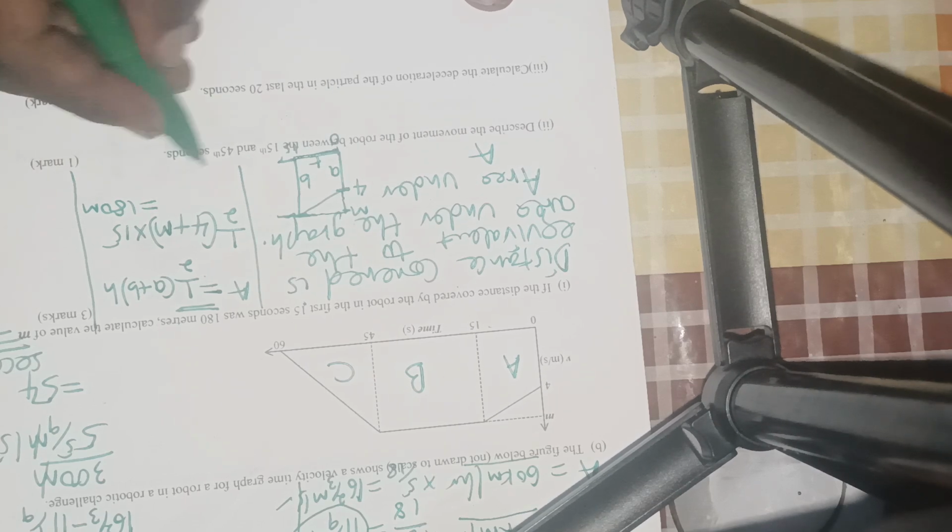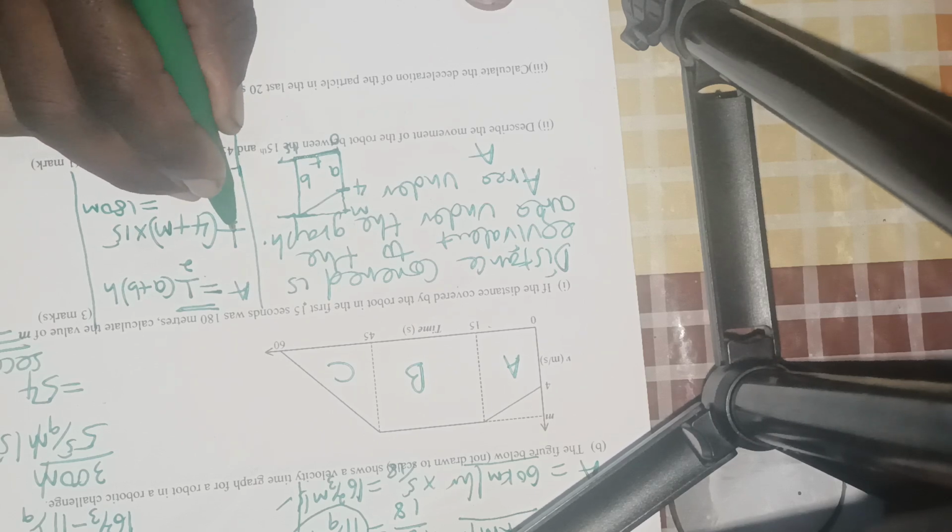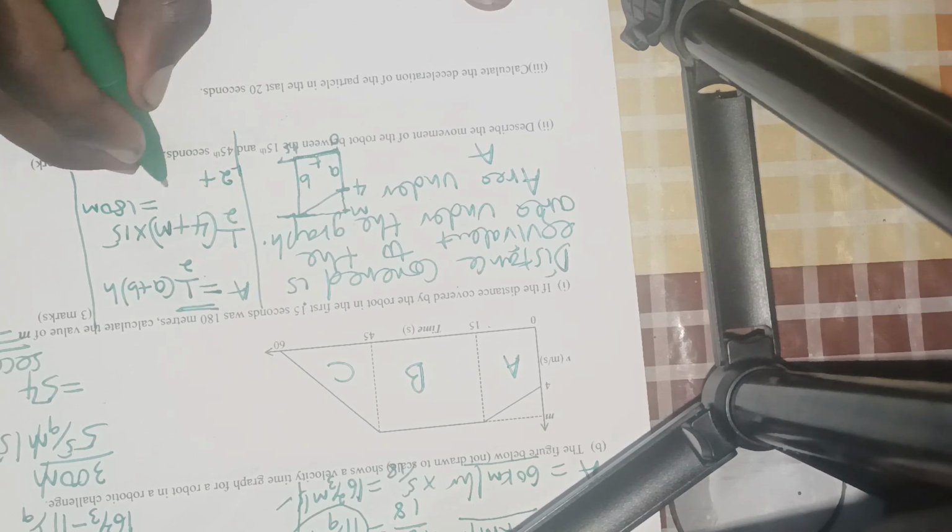So we can open the brackets. We are going to have 2 plus, so a half times 4 gives us 2, then a half times m is half m.